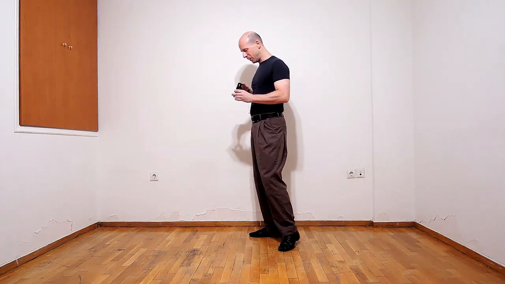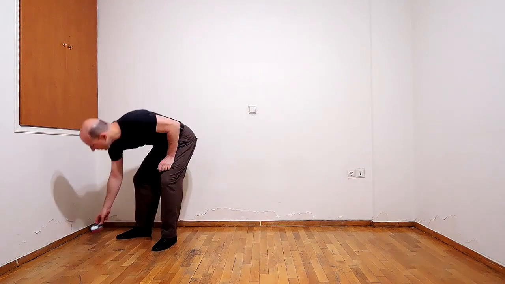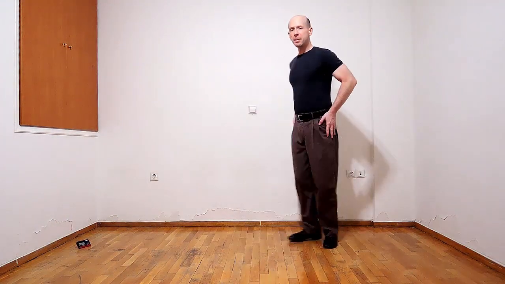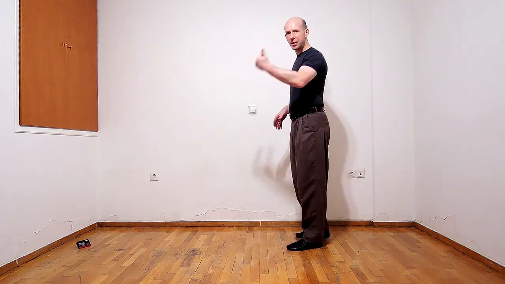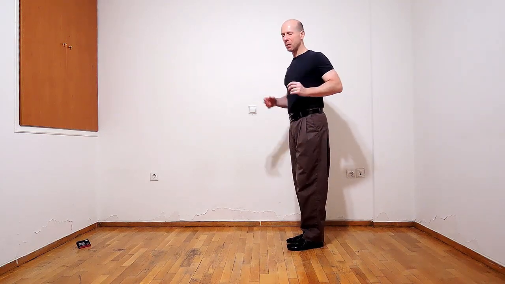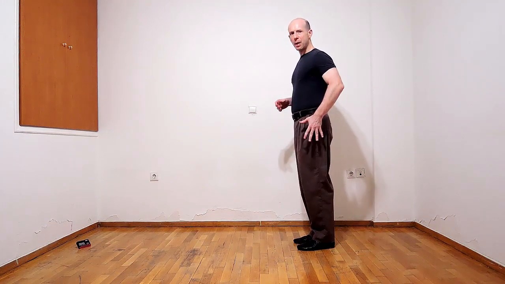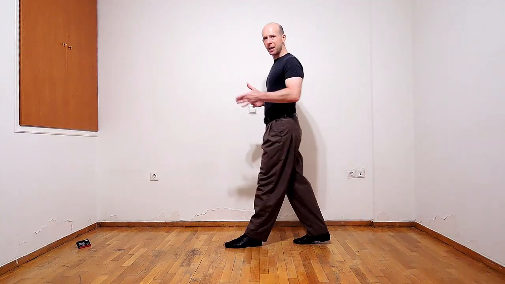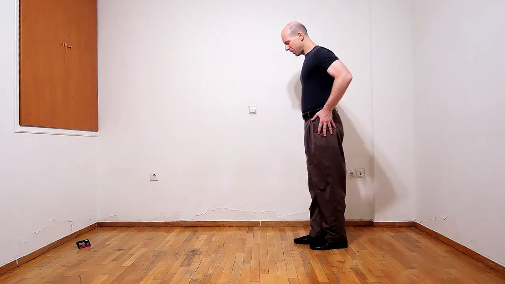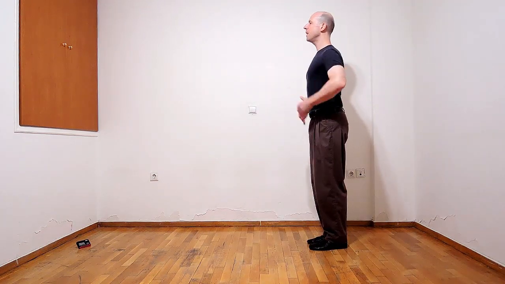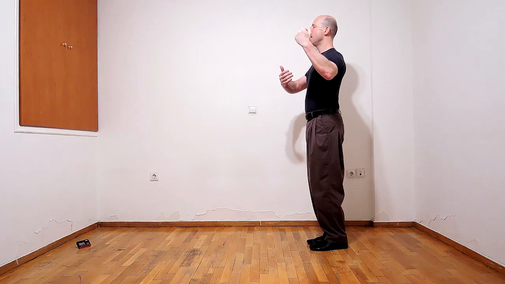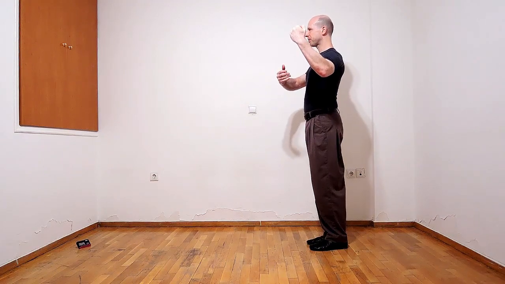Okay? So let's do it together. I'll put the metronome here. And I will start doing it 8 times. I will count each repetition of the sequence 8 times for you. And I will start with the left leg as the leading leg. Okay? So, 0 position, get ready, posture, bend the knees, and let's go.